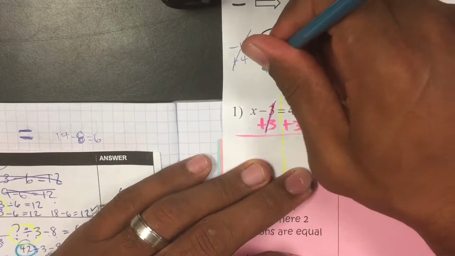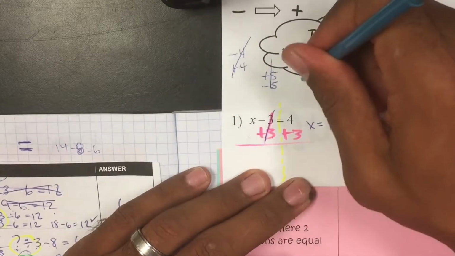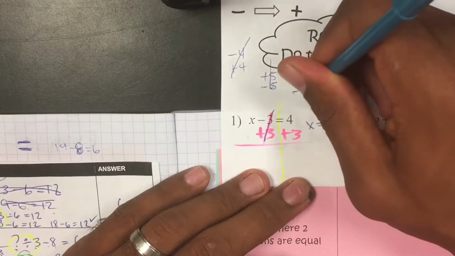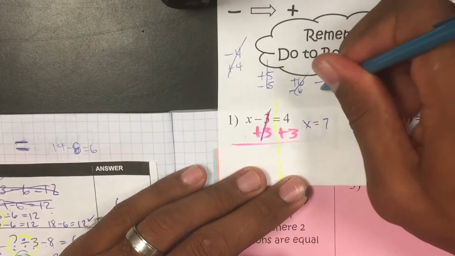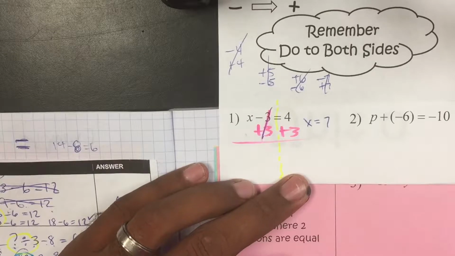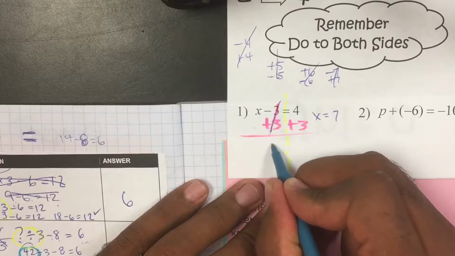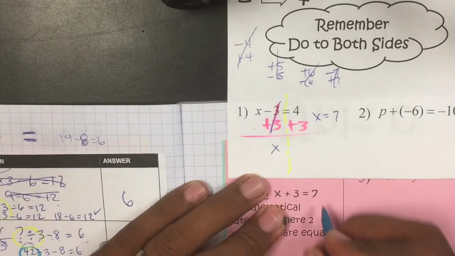If I do plus 5 minus 5, gone. Plus 6 minus 6, gone. Minus 7 plus 7, gone. You always do the same number but different sign. So then this goes away, and then the X is still here by itself. That's what we want.